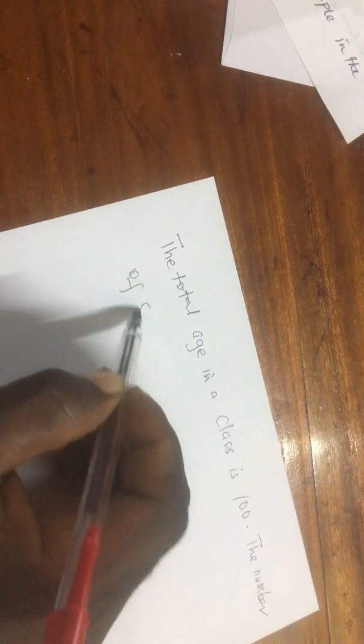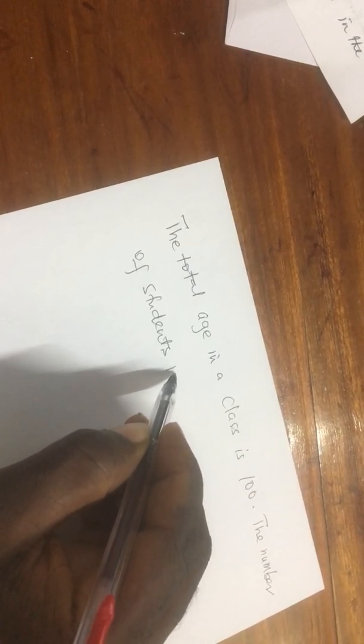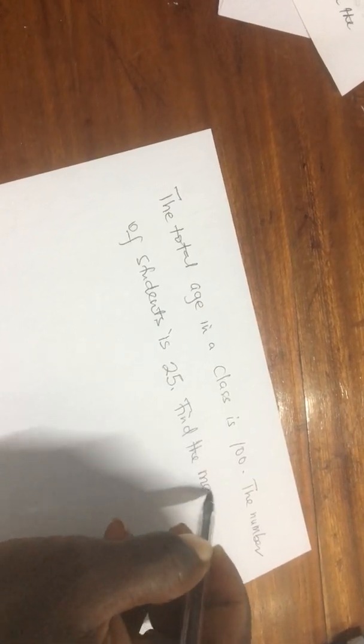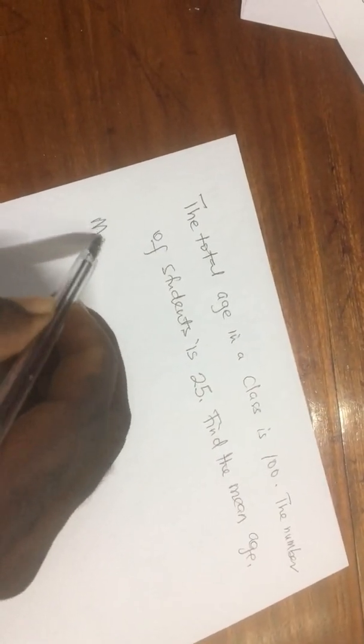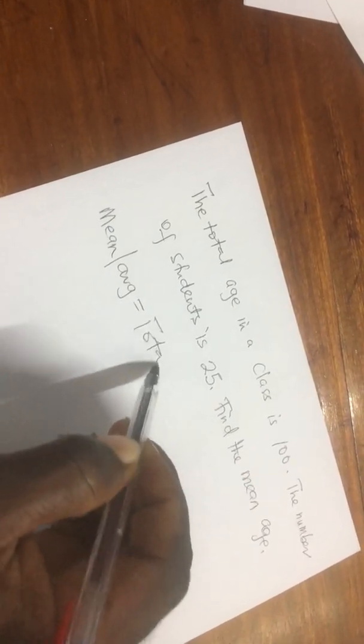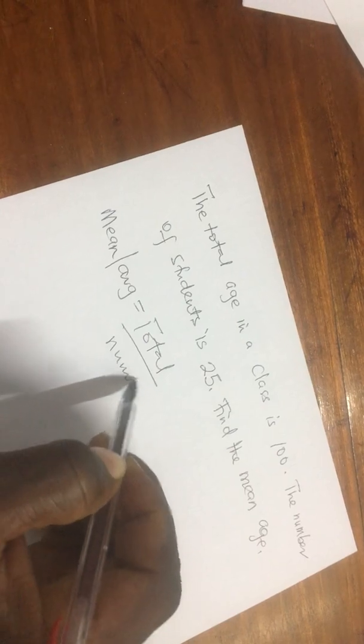The number of students is 25. Find the mean age. I've told you average is the same as the mean, and so the mean or the average is equal to the total over the number.